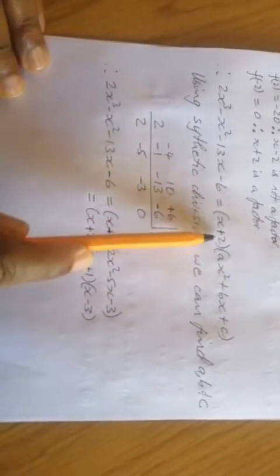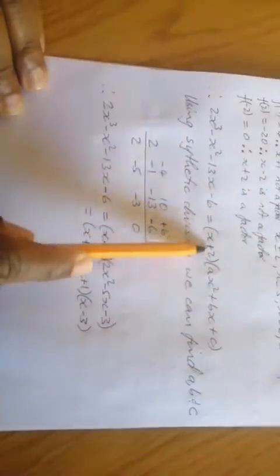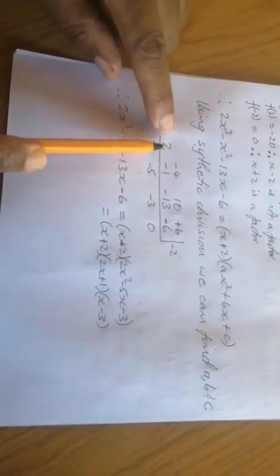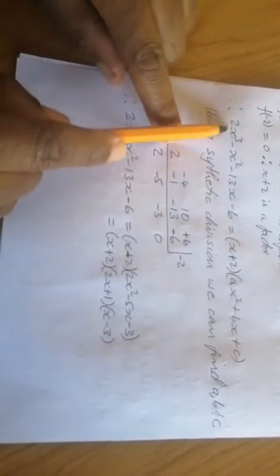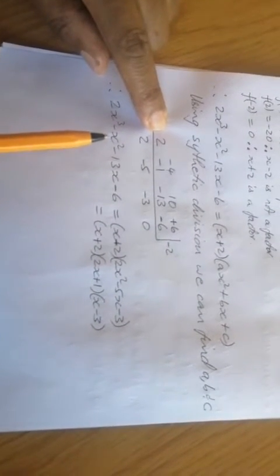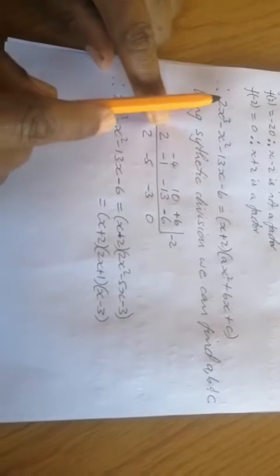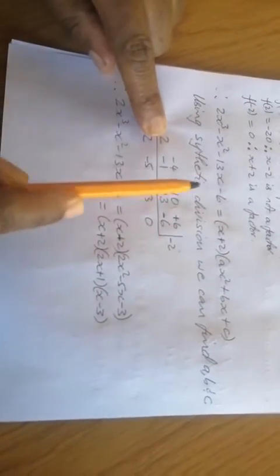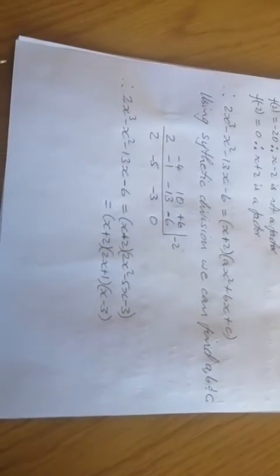Okay, I said we write down the factor. When we solve for x, it's minus 2, we place it there. And then we copy the coefficients of the cubic function, which is 2, minus 1, minus 13, minus 6.